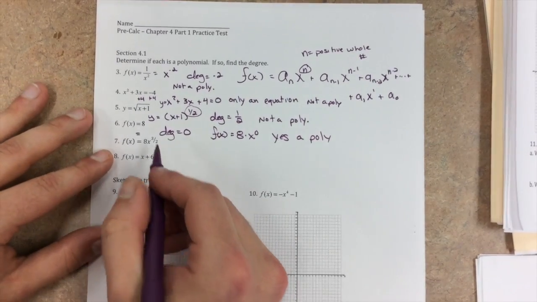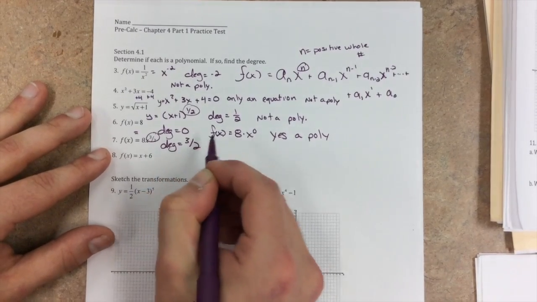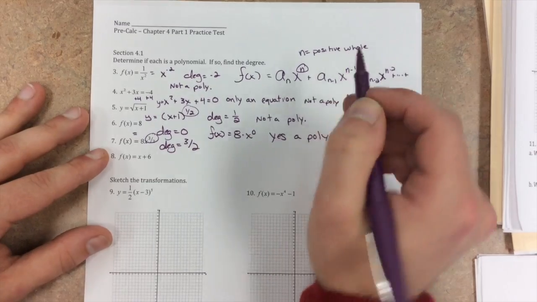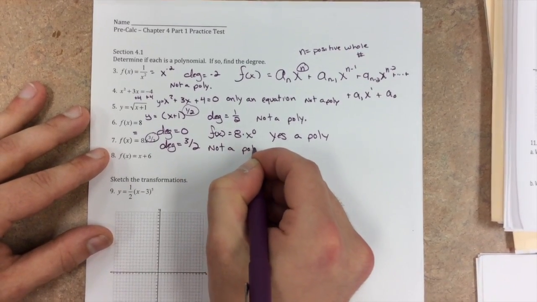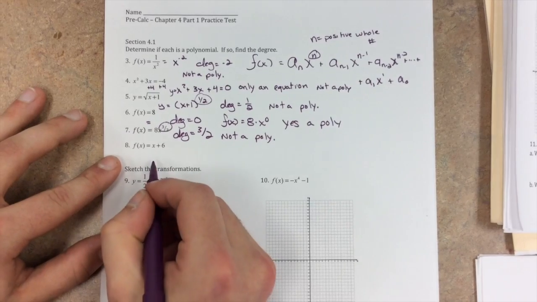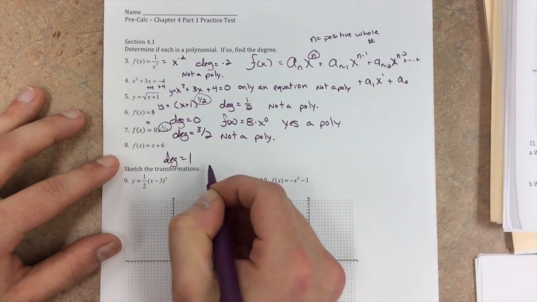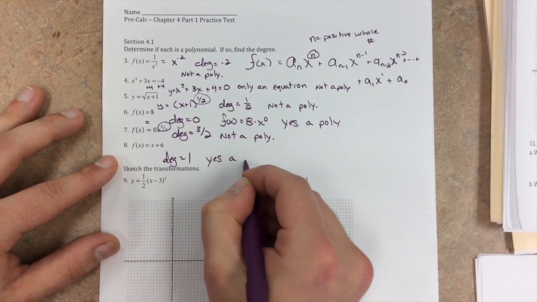7. Let's look at the degree. The degree is 3/2. So again, we look back. Is this a positive whole number? Well, it's positive, but it's not a whole number, so this is not a polynomial. Last one. Let's look at the degree. The degree is 1, a positive whole number, so yes, this is a polynomial.